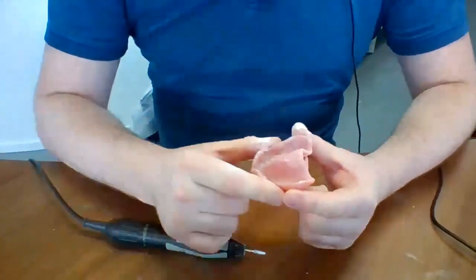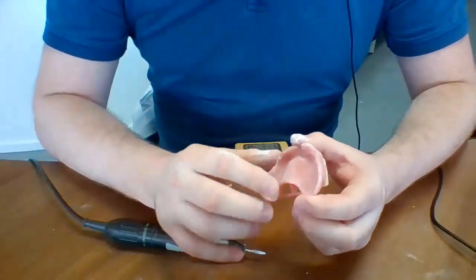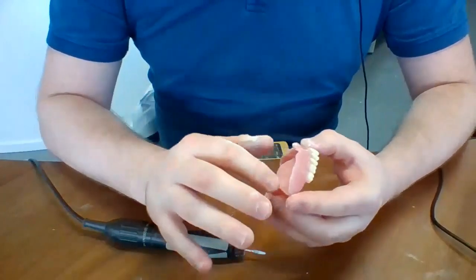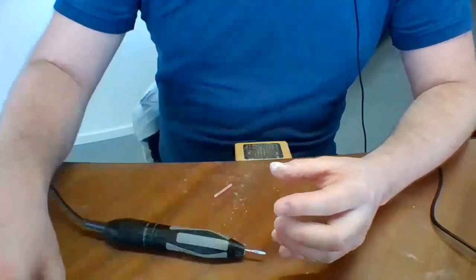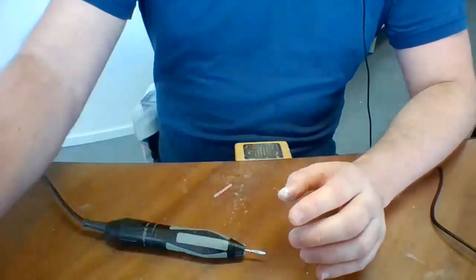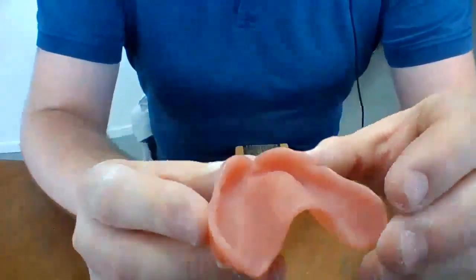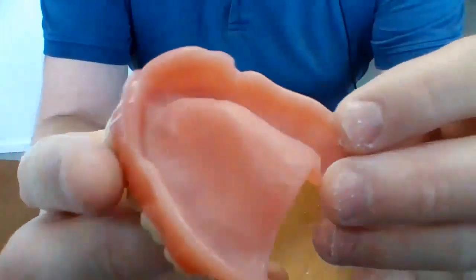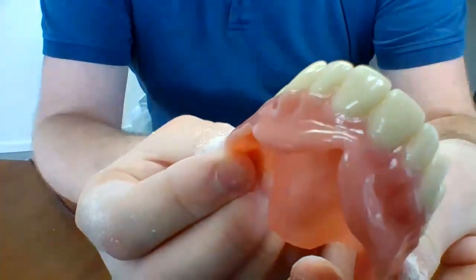Once you grind them all away, you can actually go straight to the polish machine, or maybe take a rubber to smooth them even more out. And then once you polished the denture, it kind of looks like this.